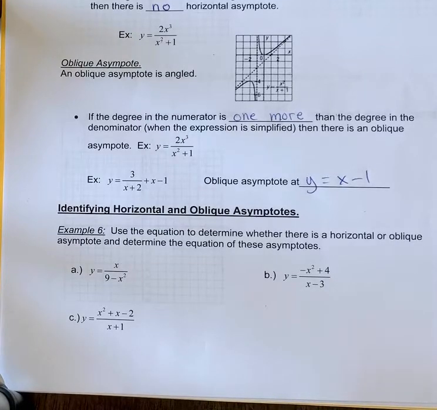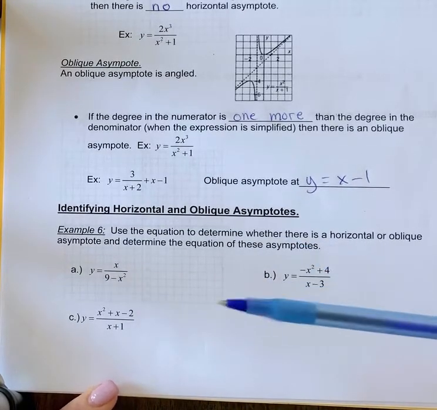Identifying horizontal and oblique asymptotes. So in example 6, use the equation to determine whether there is a horizontal or oblique asymptote and determine the equations of these asymptotes if there are any. So we're going to use the rules on the above page.